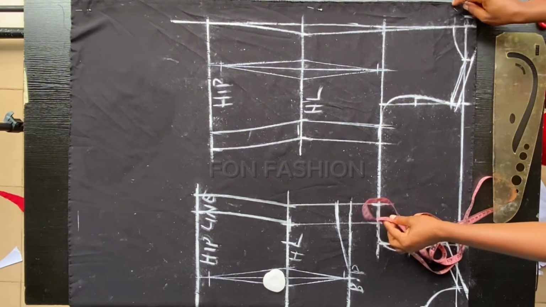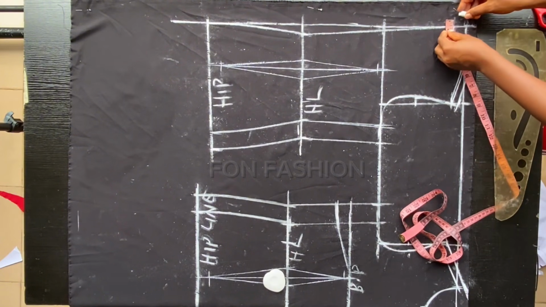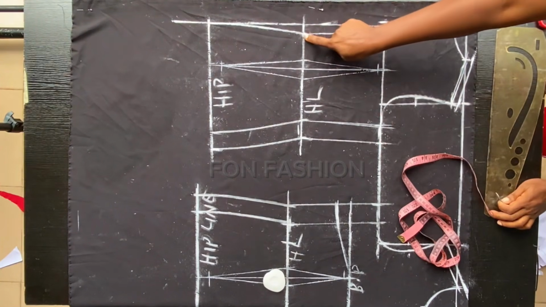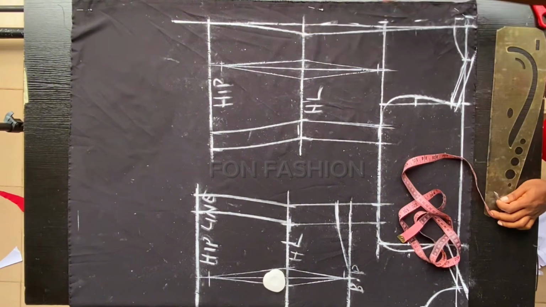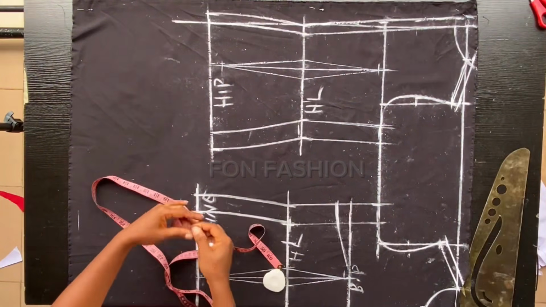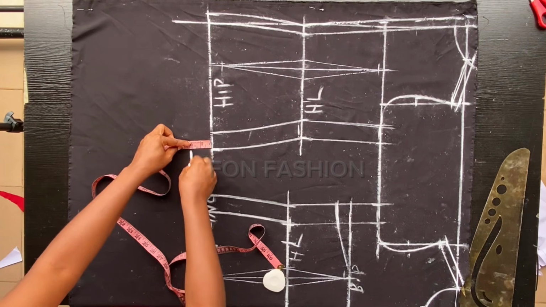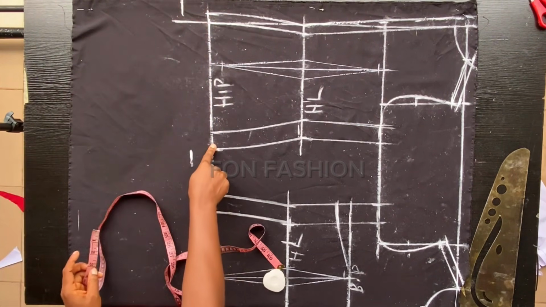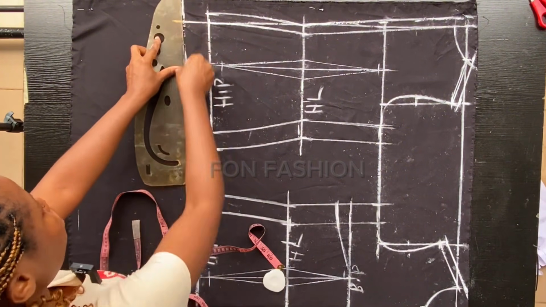That is why I left a space here so that I can add my zipper allowance. So I'll go on now and add the zipper allowance. I'm adding the zipper allowance from this 0.75 that I came in with. Okay. I want to extend the top length by 2 inches under my hip line. If you want, you can maintain your hip line, but I want to extend mine by 2 inches.